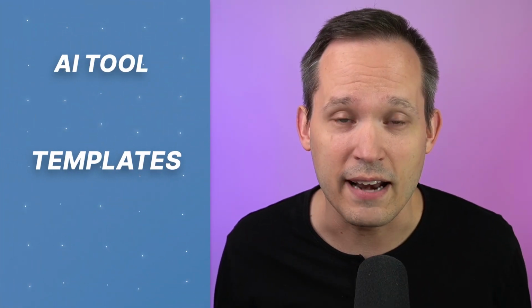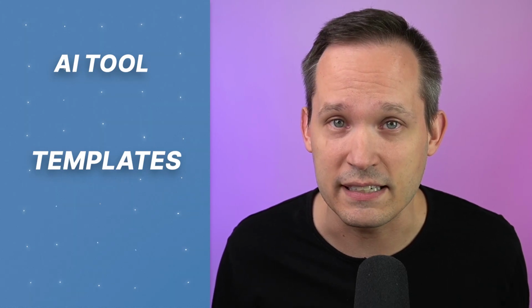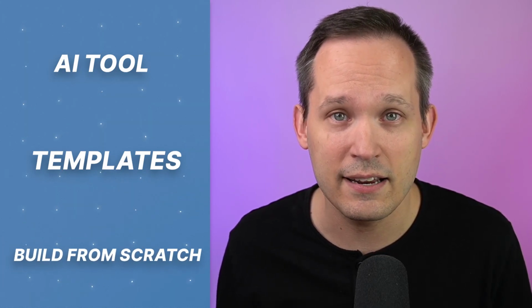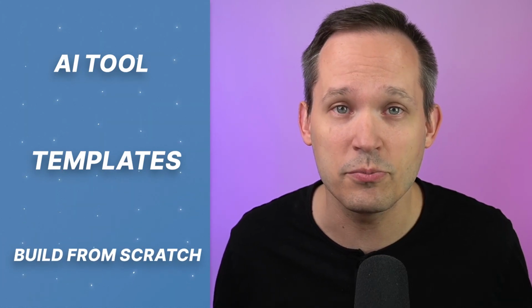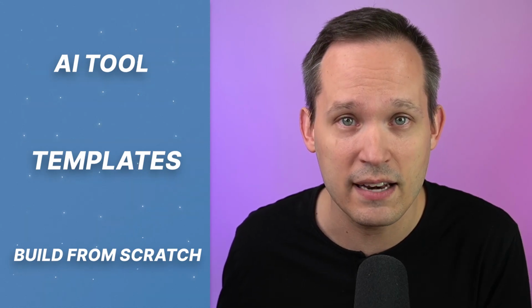There are three main ways that we can use to create a new application in Softr. One is to use their AI tool to generate an application. Another is to create an application from a library of existing templates. And our third option is to take our existing data source and build from scratch a new front end on top of that data that we already have.